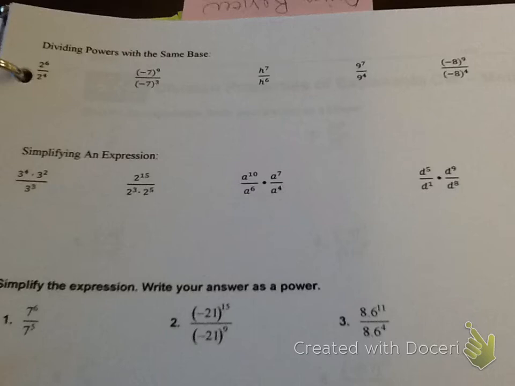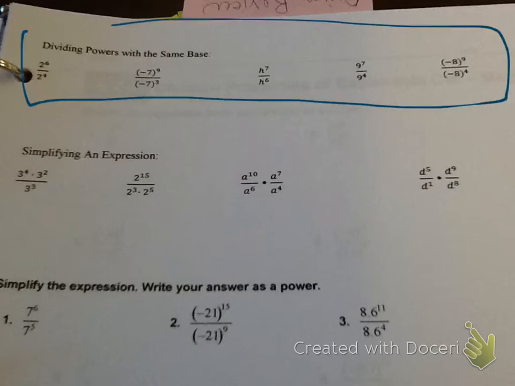Alright, take a look at this set of problems. I think you can do this whole set. They're just like the ones I just did. Go ahead and do those for homework.